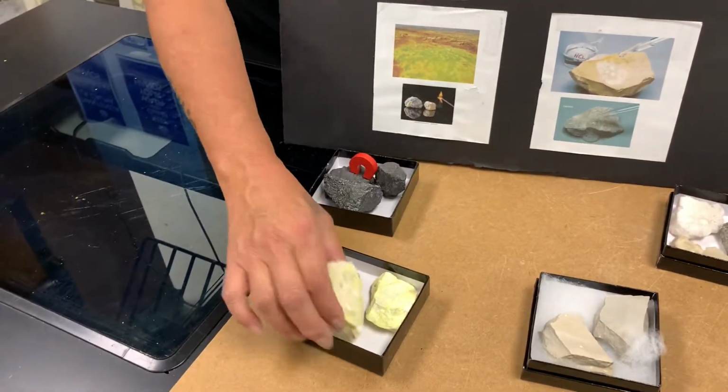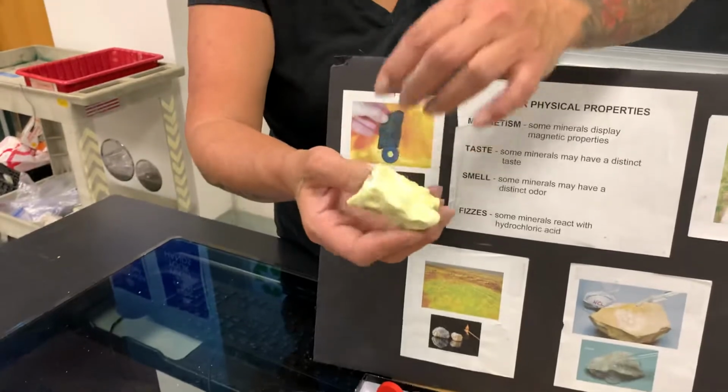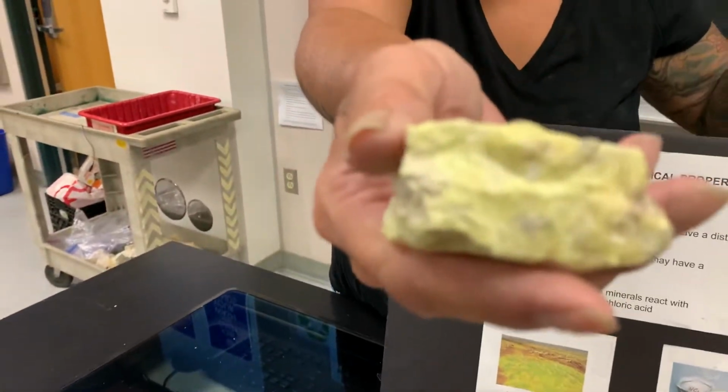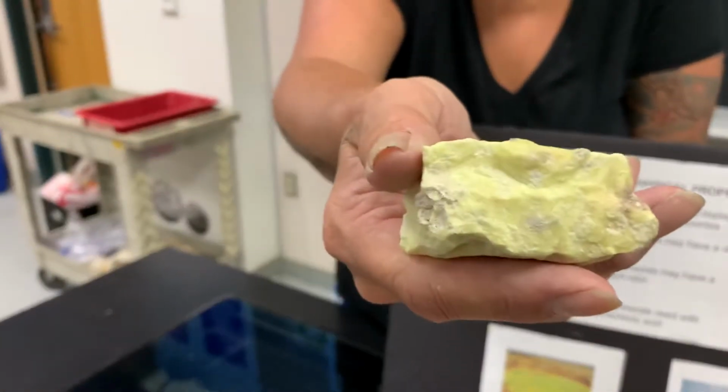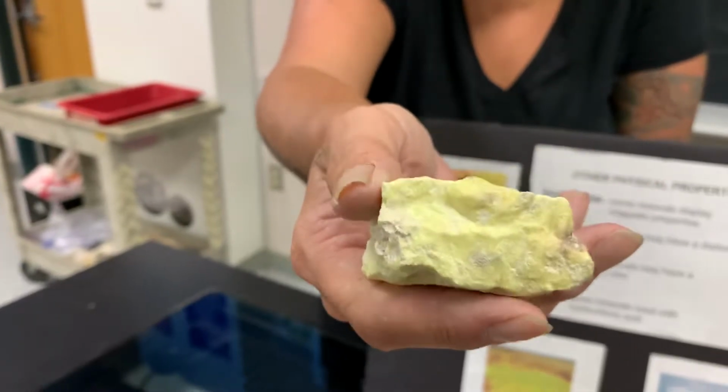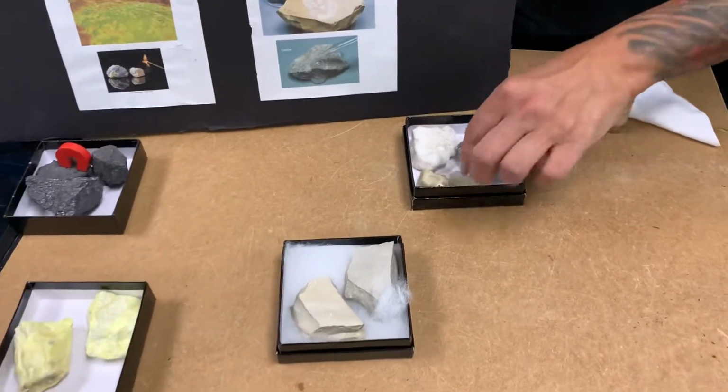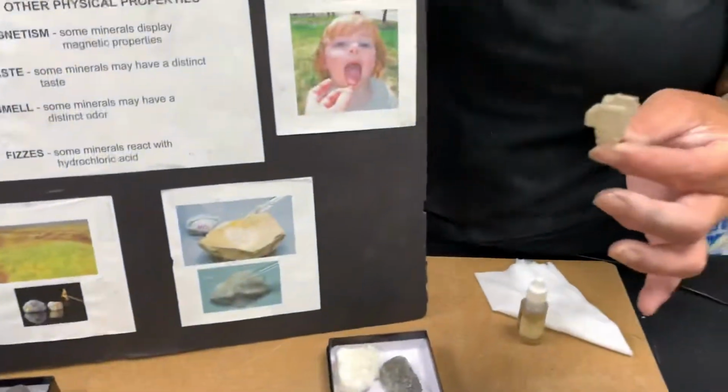I wish I could scratch this and give it to you guys to sniff, but this is sulfur. You guys can just imagine how disgusting it smells. It smells like a cross between a rotten egg and a fart. So I probably don't need to have you smell that. We're going to come over here, and the physical property is taste, I'm sorry.